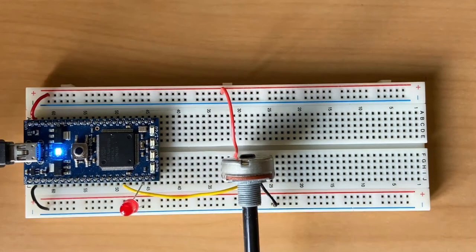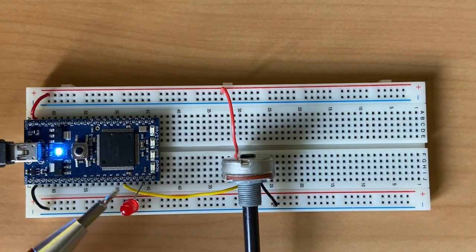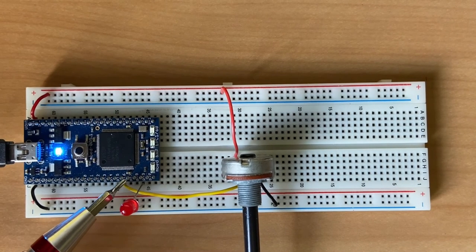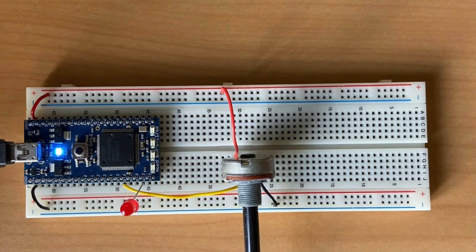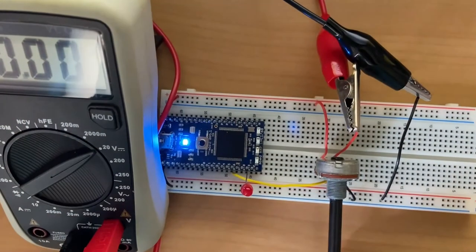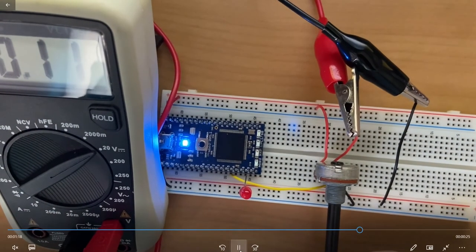Now it's important that we connect it to pin 18 because that is the only analog output pin we have. Okay, we've 5 analog input pins like we said, but we've only 1 analog output.